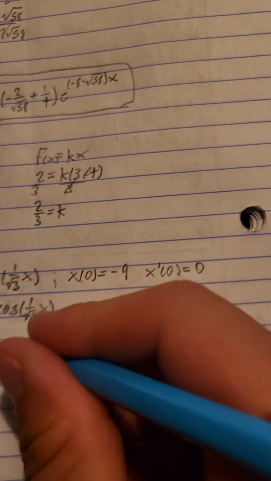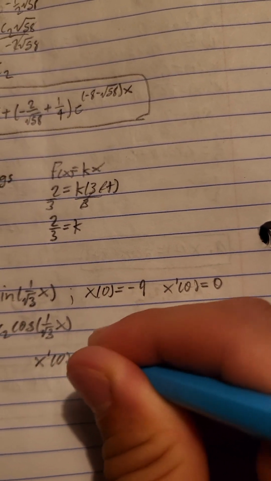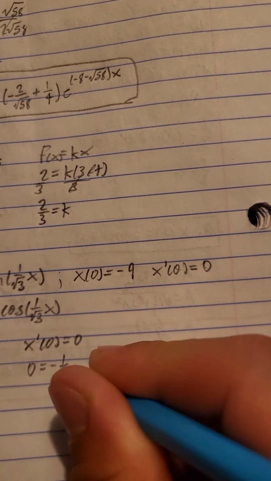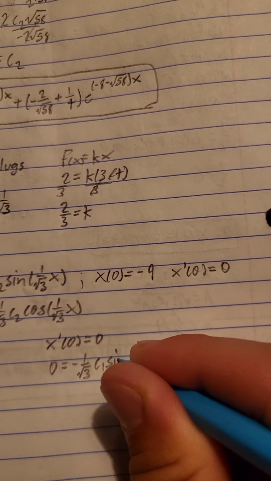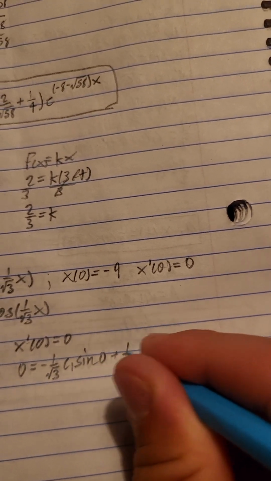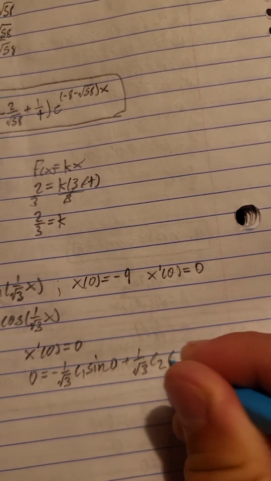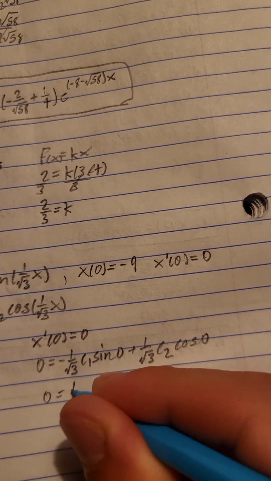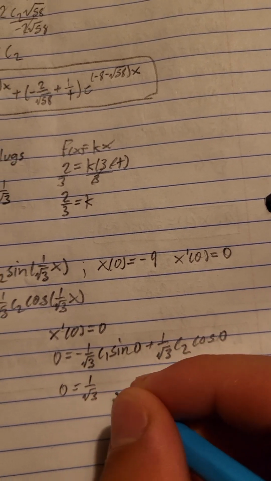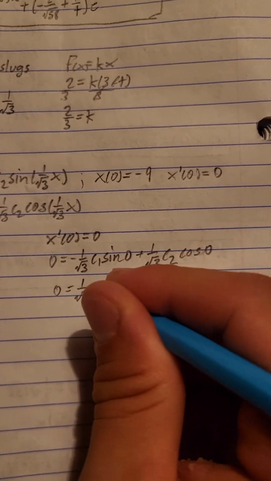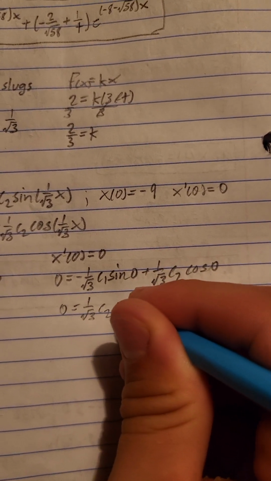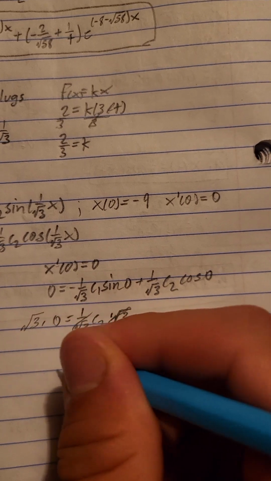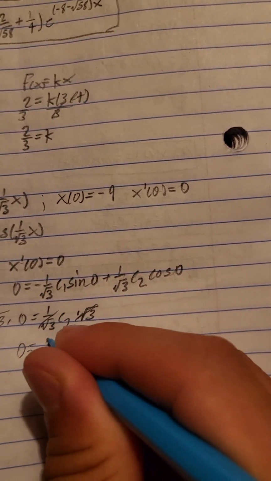And then x prime of 0 is 0. So 0 equals -1 over square root 3 c1 sine 0 plus 1 over square root 3 c2 cosine 0. It's going to be 0. So 0 equals 1 over square root 3 c2 times square root 3, times root 3, 0 equals c2.